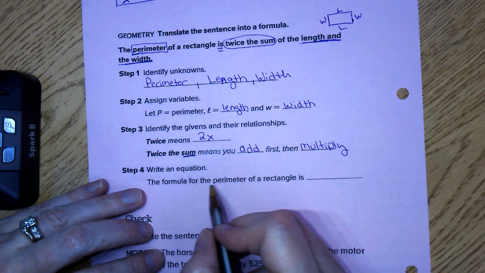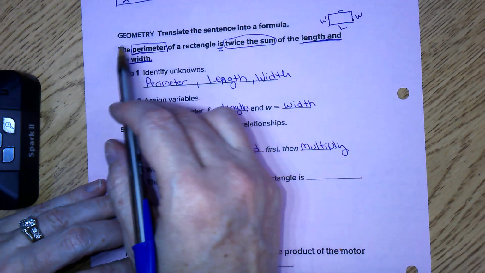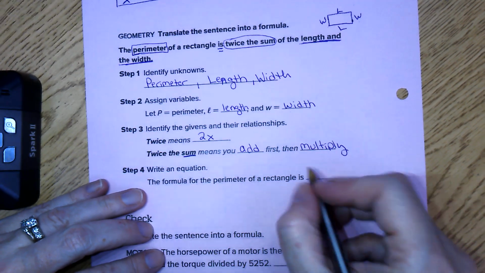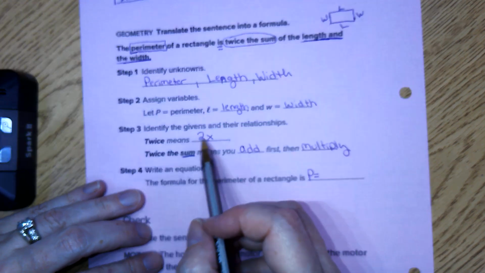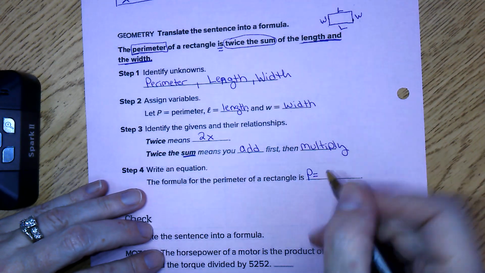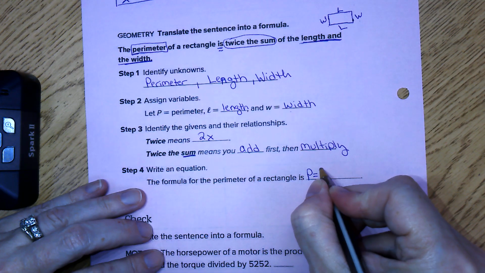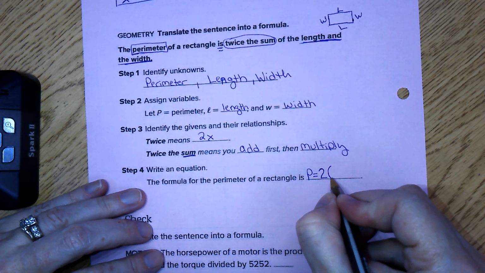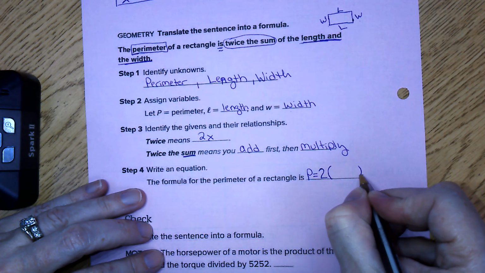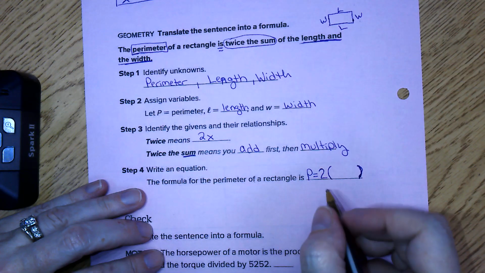The formula for the perimeter of a rectangle is, so P, perimeter, is twice the sum, meaning 2 times. So we have 2, but we want to sum first. Did you think parentheses?